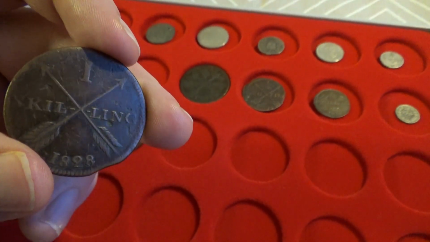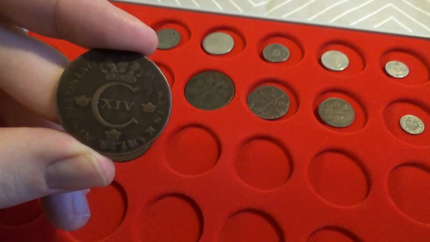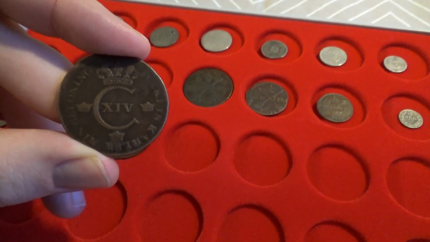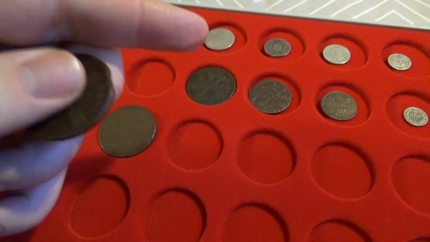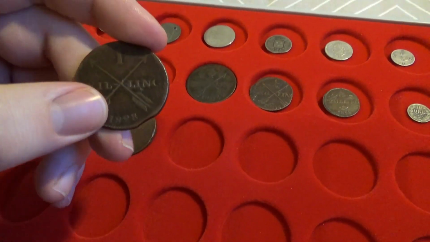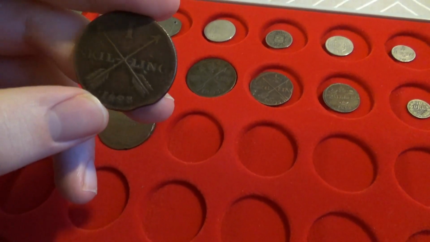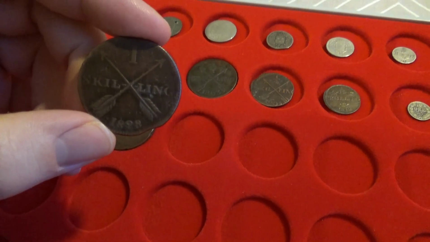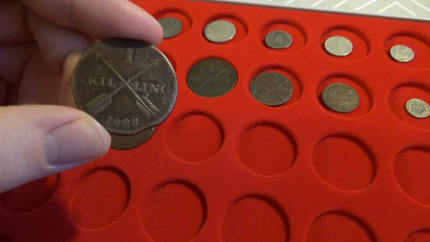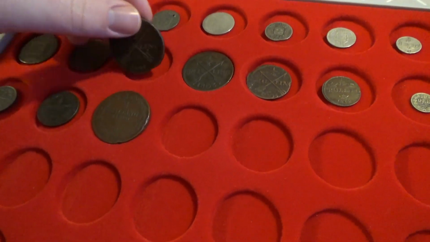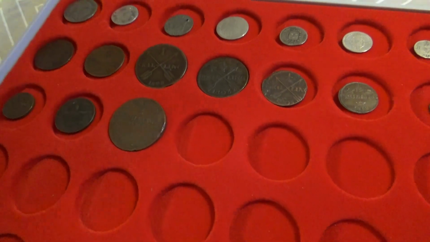Until that point, we had, as I will show off later, the older, smaller denomination copper coins being used. And when the shilling was introduced in practice, they would just overprint the old coins with shilling markings until they could create entirely new coins.